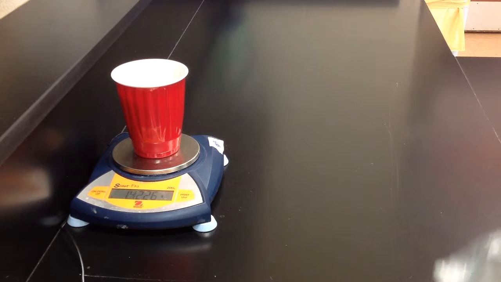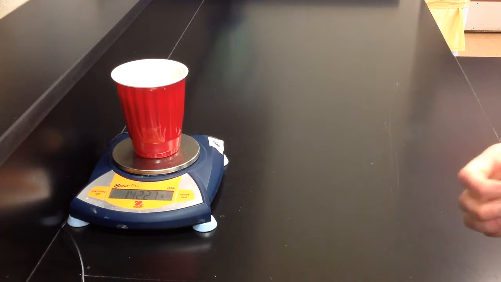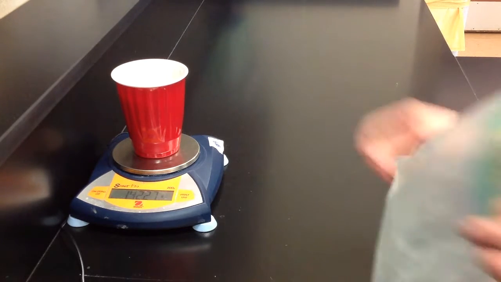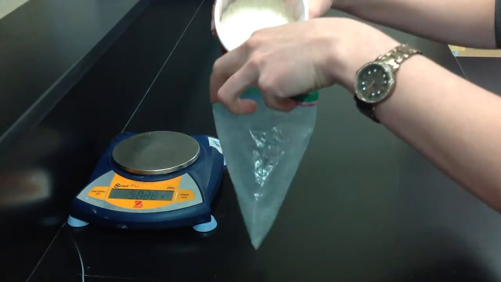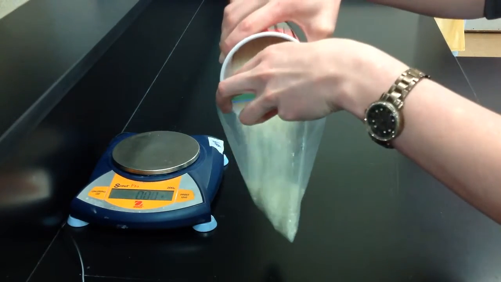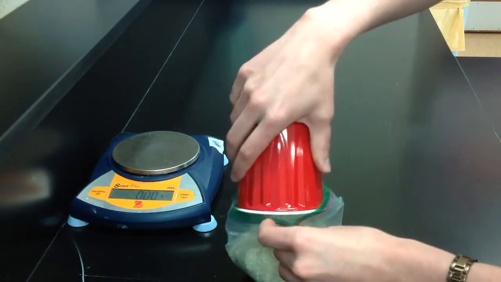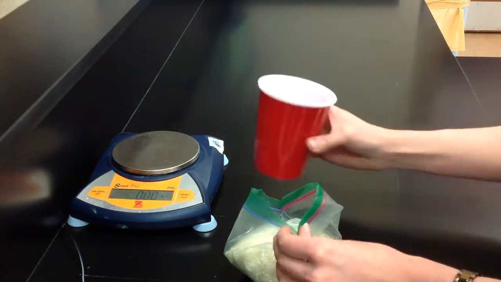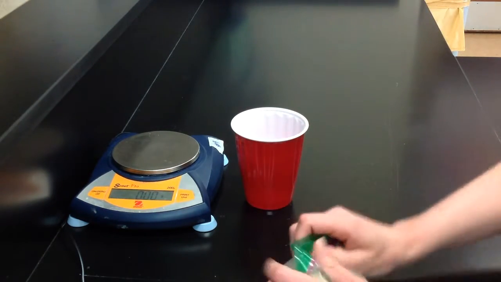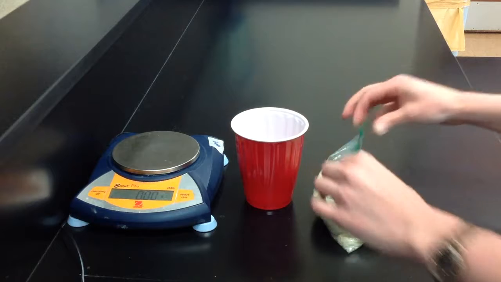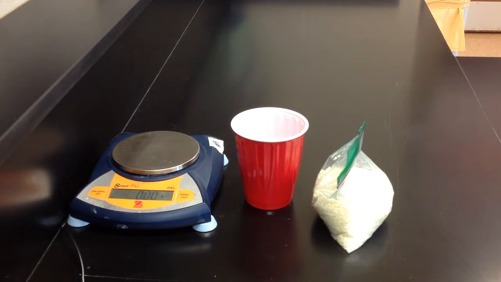Before you leave your station, you need to return everything to how you found it. So I'm going to pour my rice back in the original container, make sure there's nothing in my cup, and leave everything back at my station. Those are the steps you need to follow.